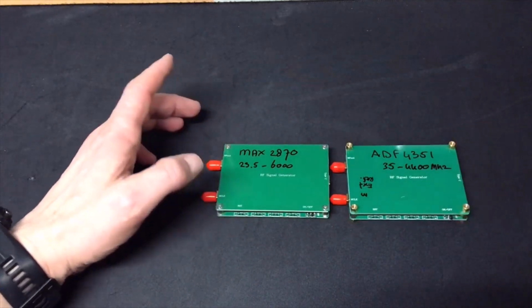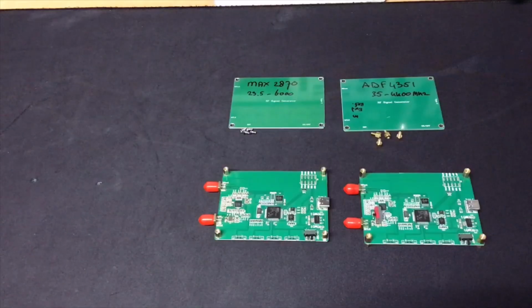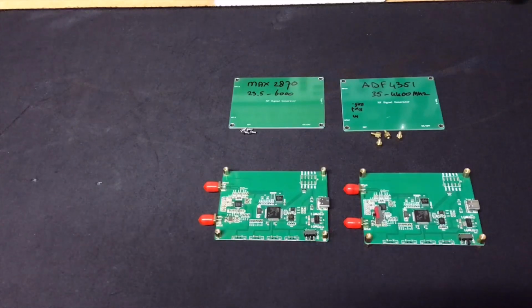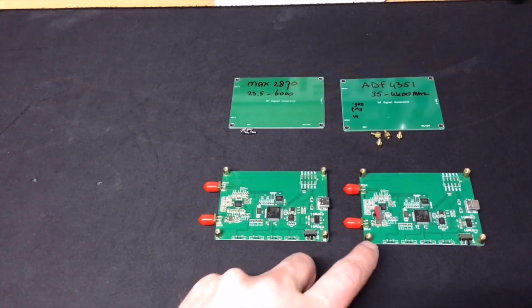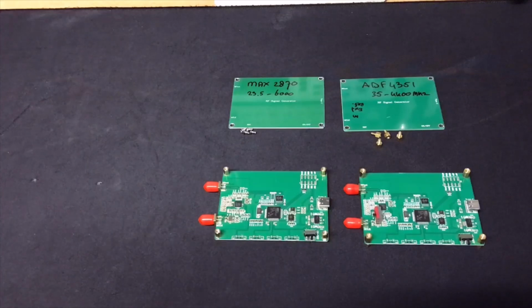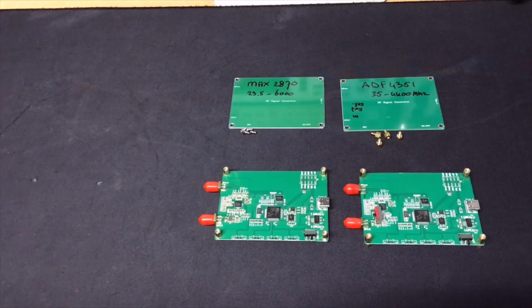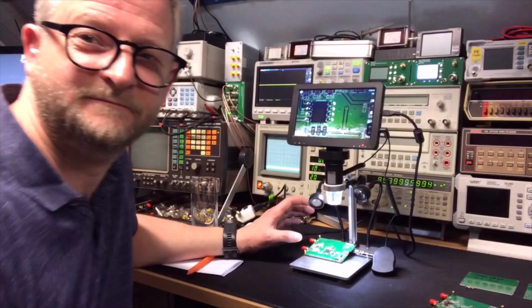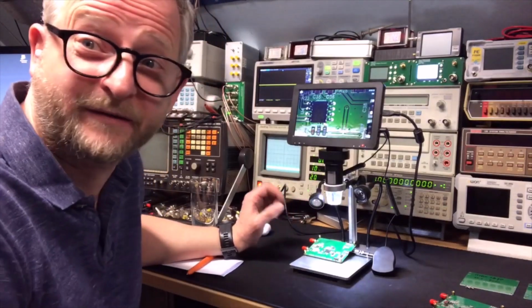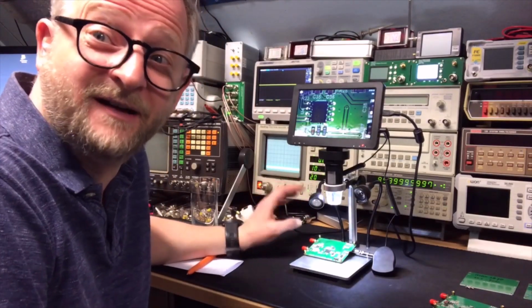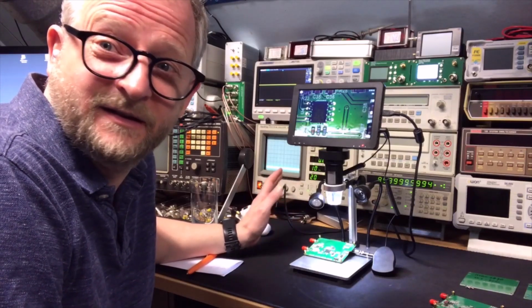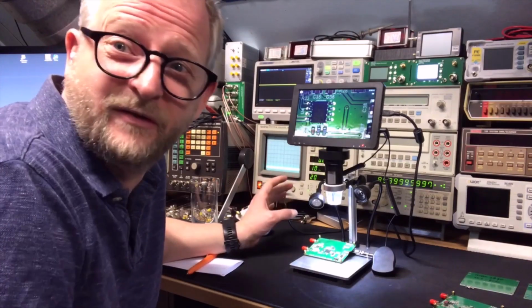Let's just remove the cover. Okay, now I have a first look, except for my modification for the external reference. They really look the same. Only one should have a MAX chip, and the other should have the ADF. I think we should get a microscope because I really don't see it. I've been looking at both boards, and I don't see any difference other than the chip itself. So it's either the ADF or the MAX chip.